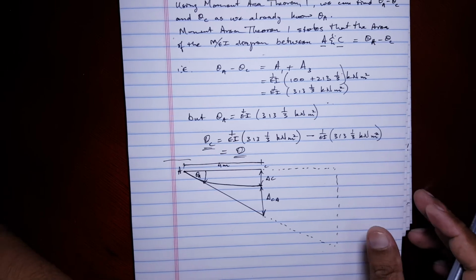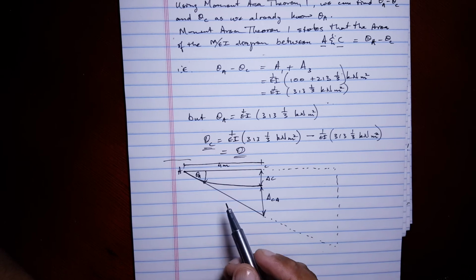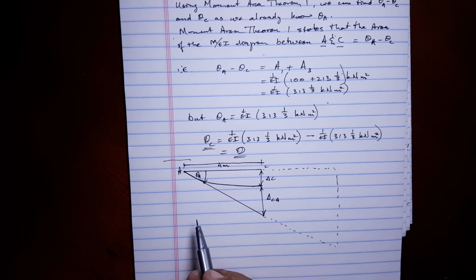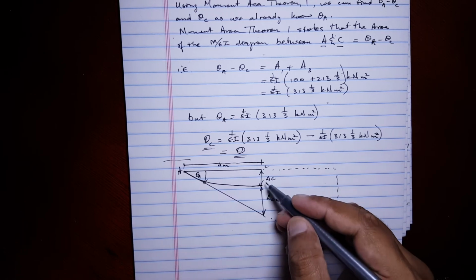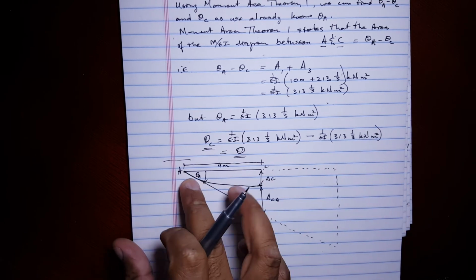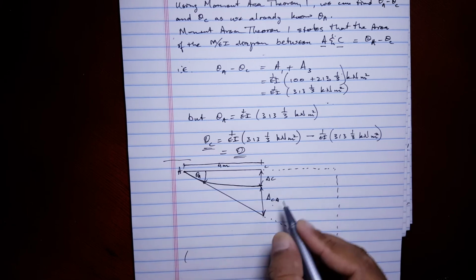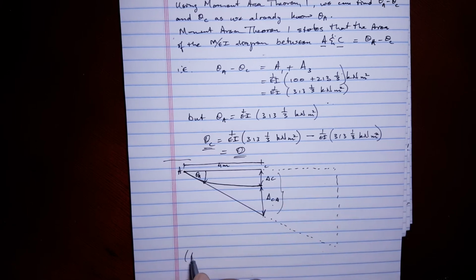So repeating the same rule of small angles, we find that this side of the triangle is equal to this angle times 4 meters. So that's going to be these two added together. That's the height. Delta C plus delta CA is equal to theta A times 4 meters.